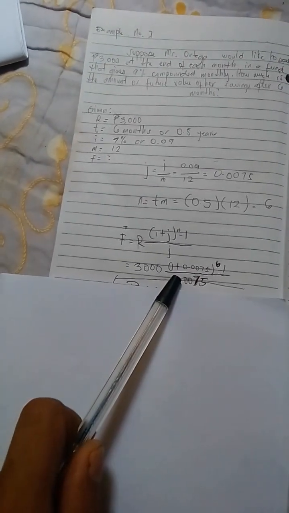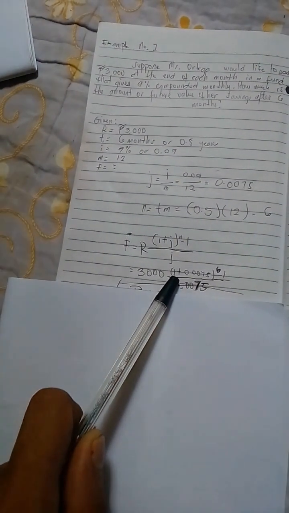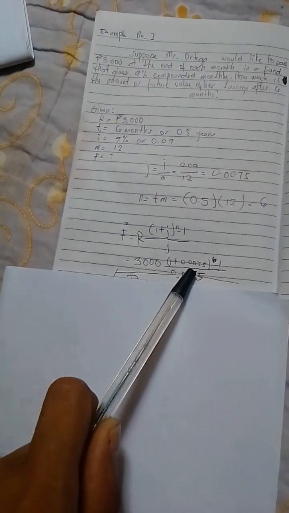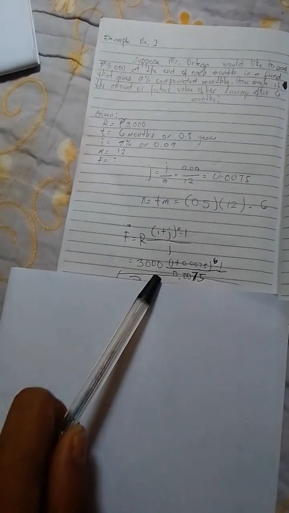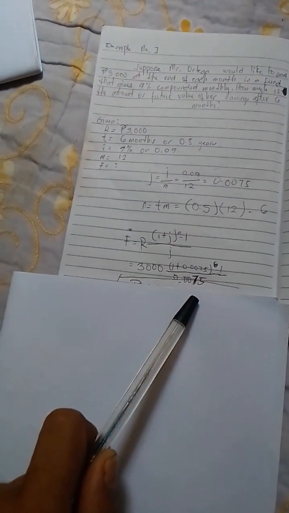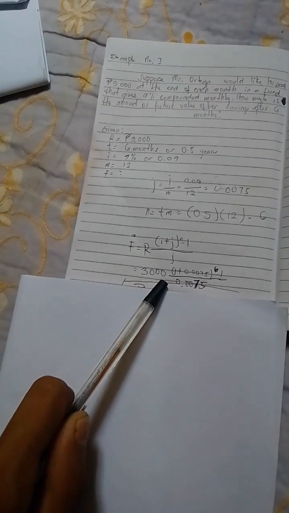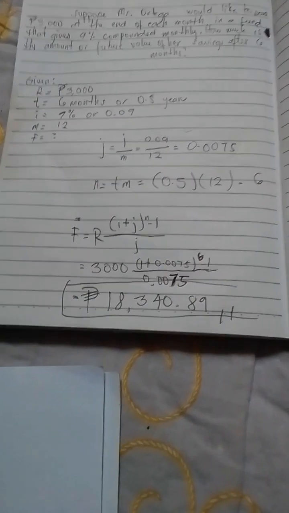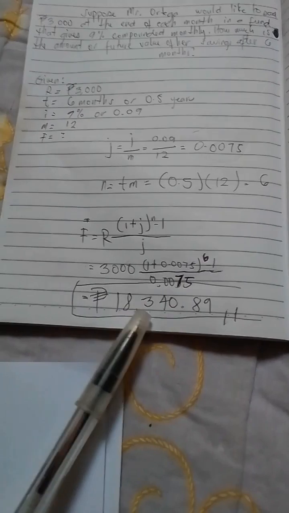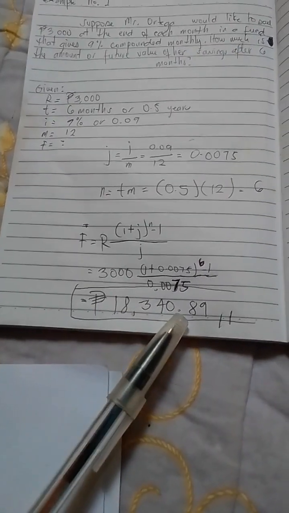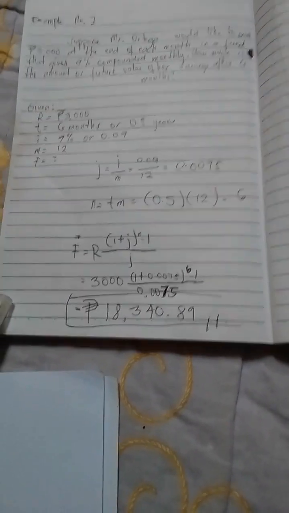First, we add the numbers inside the parentheses: 1 plus 0.0075 raised to 6, minus 1, and then divide by 0.0075, and the result will be multiplied by 3,000. The result will be 18,340.89. So here is now our future value for example number 1.